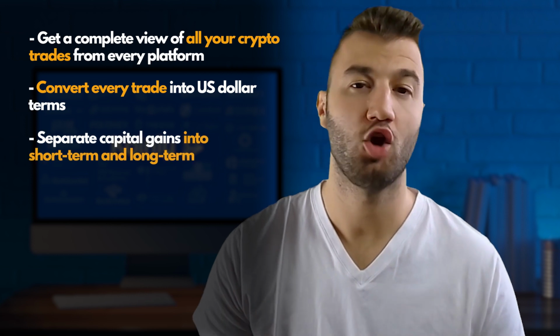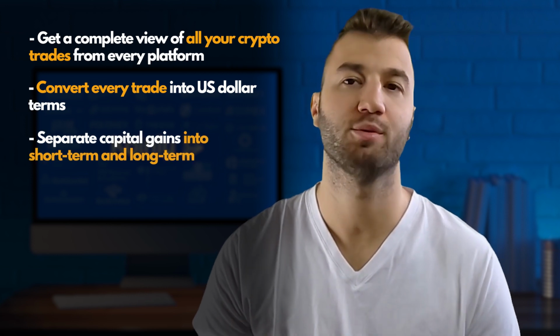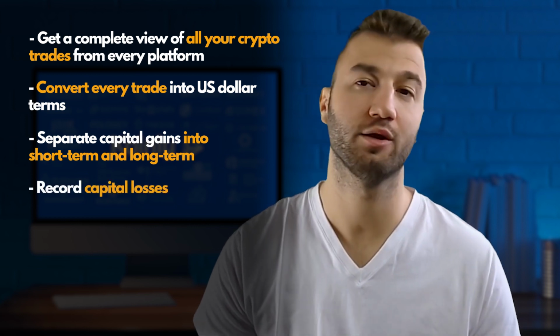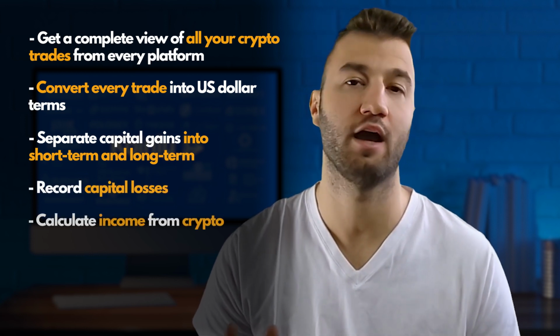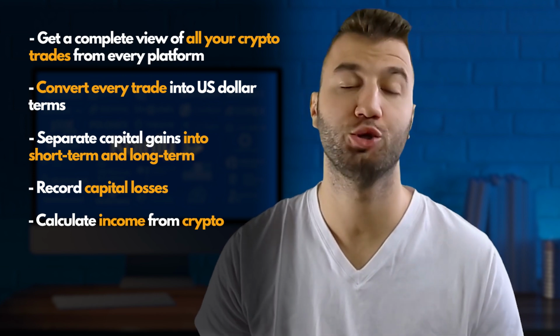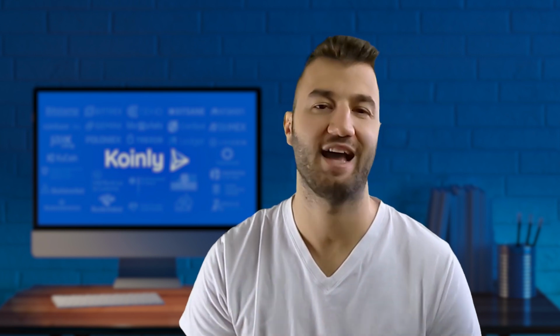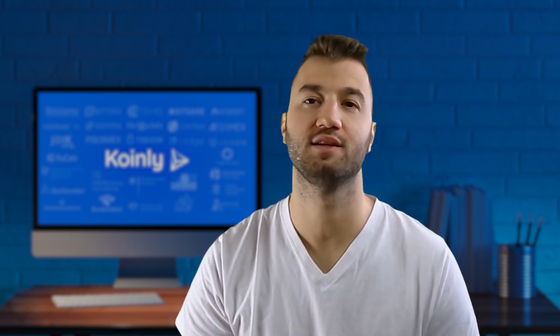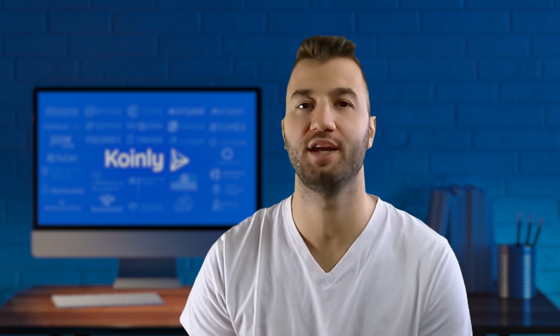It's only by getting all this data together that you'll be able to separate out your capital gains in terms of long-term and short-term gains, accurately record your losses, and be able to calculate your income from crypto. Once you know your totals, then you'll go ahead and file, and we'll show you how to do this in a minute. So to get your numbers, really the only way to get this right is to use a reputable crypto tax software. Since Koinly supports over 600 exchanges, blockchains, and wallets, it's incredibly easy to import your trading history into a single, cohesive dashboard.